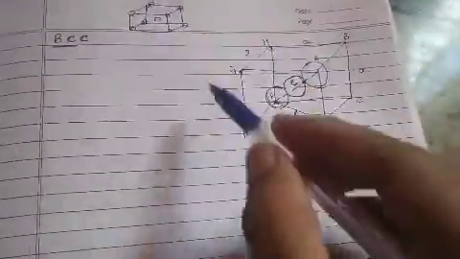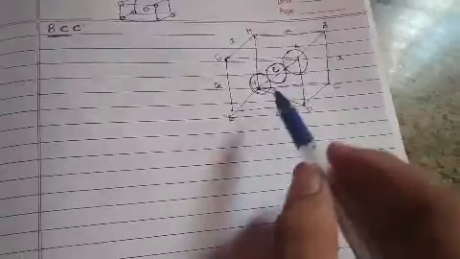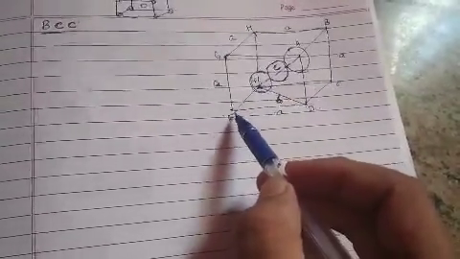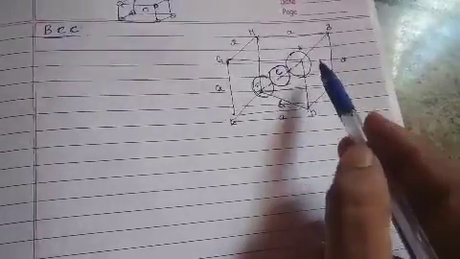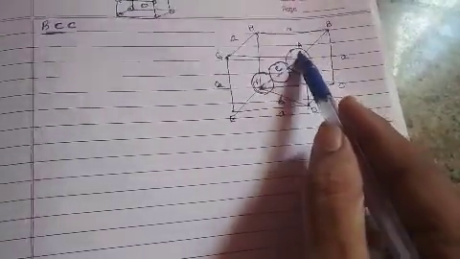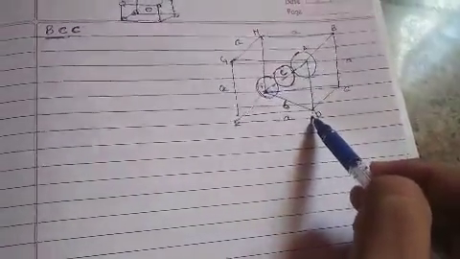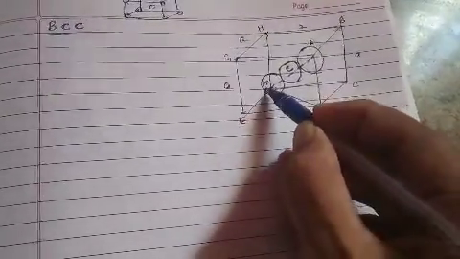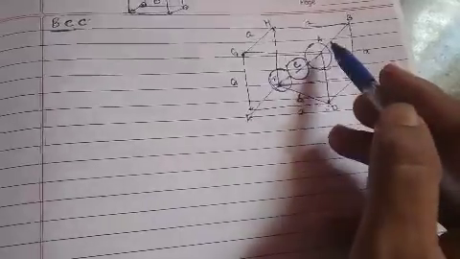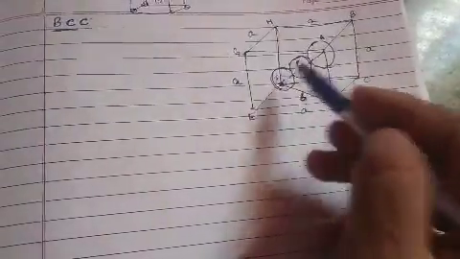Now from this cube we have two triangles, if you observe. One is EFD, and another I am choosing is the triangle AFD.